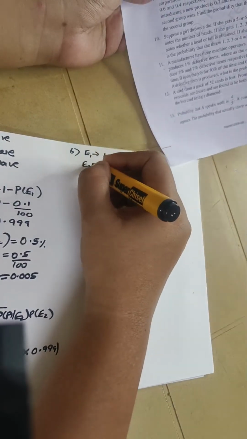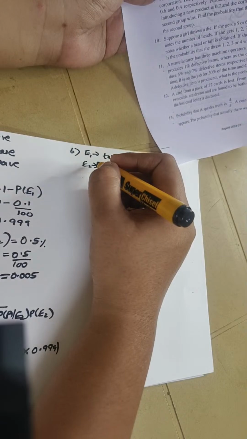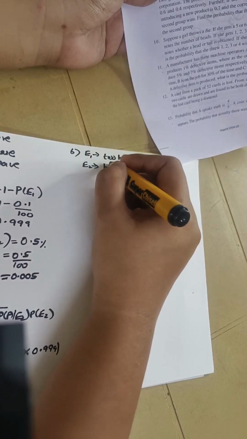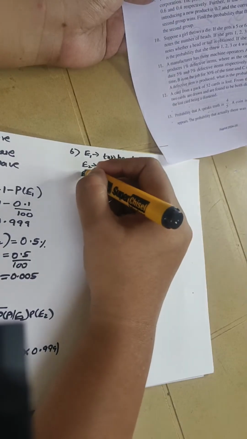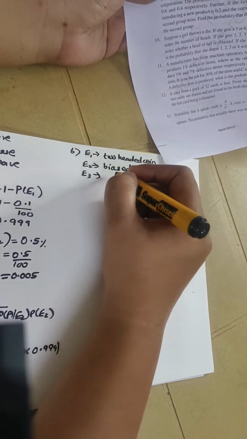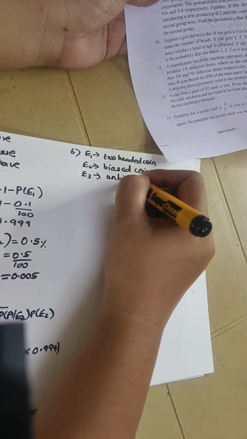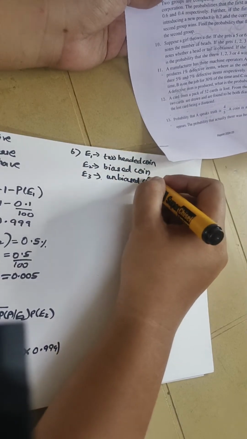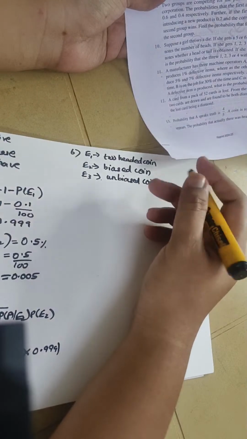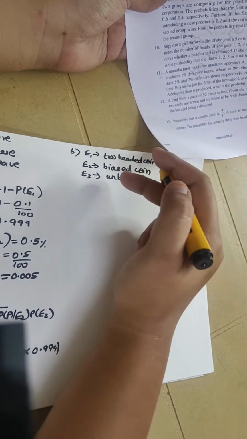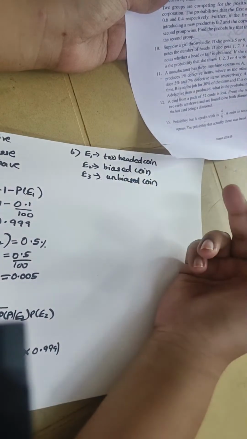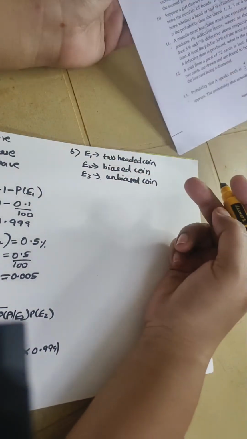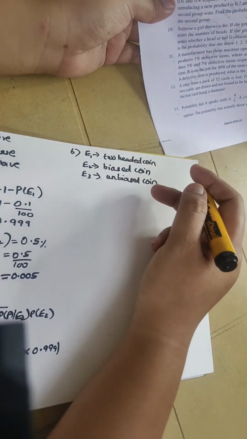Let E2 be the event of selecting the biased coin, and let E3 be the event of selecting the unbiased coin. So now we need to find the probability of selecting the coins, isn't it? Because we don't know what type of coin we'll have. So in that itself we have the probability.